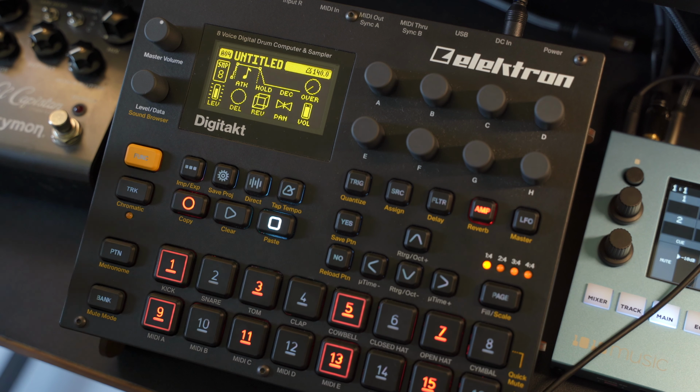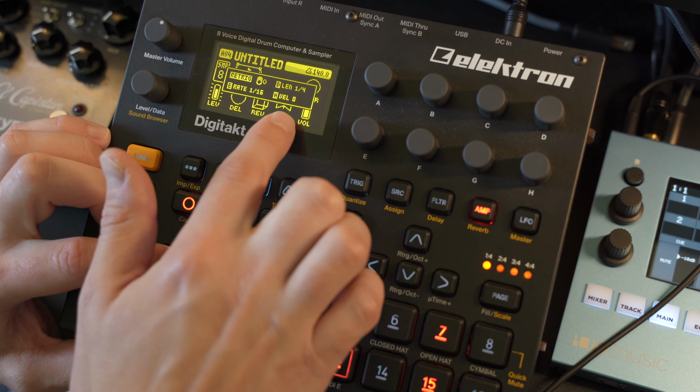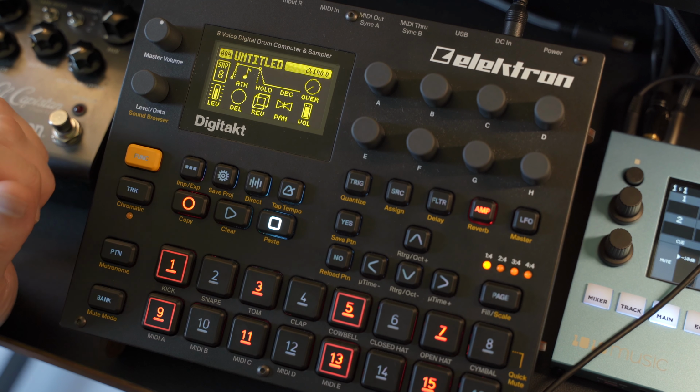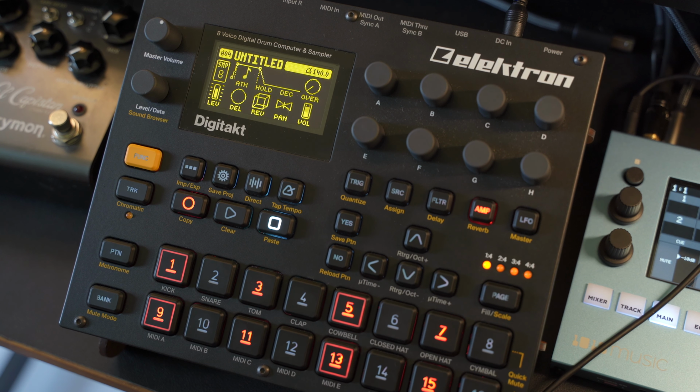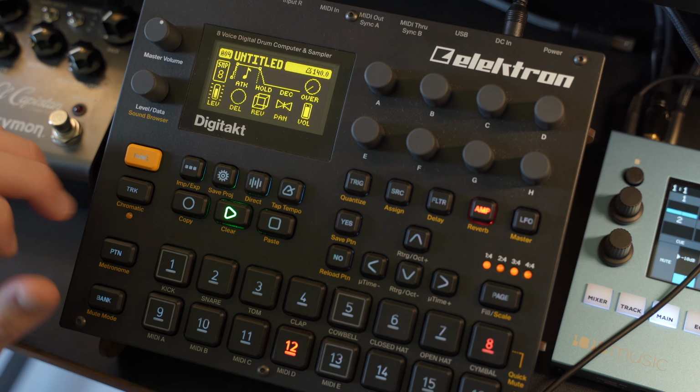And I'm sure there are more workarounds to this, adjusting the envelope and perhaps even adjusting the resolution and the length of each step, the trig rate and things like that, I've seen in some other videos. But this is the most basic foundation of how to get that time stretch to happen.